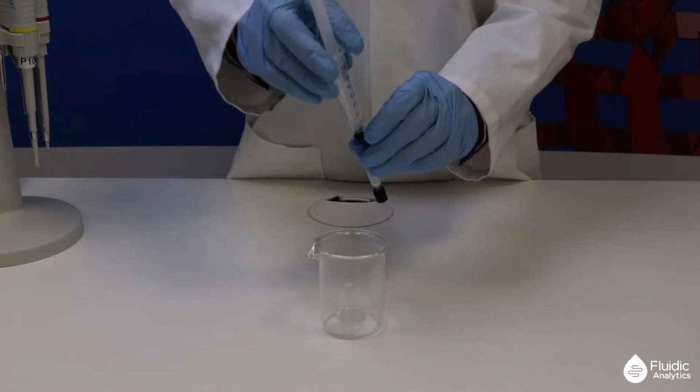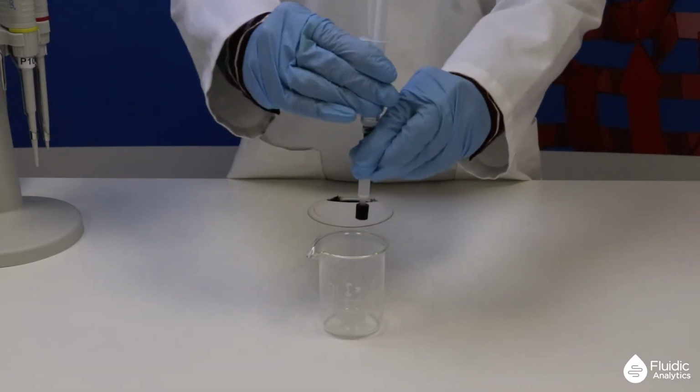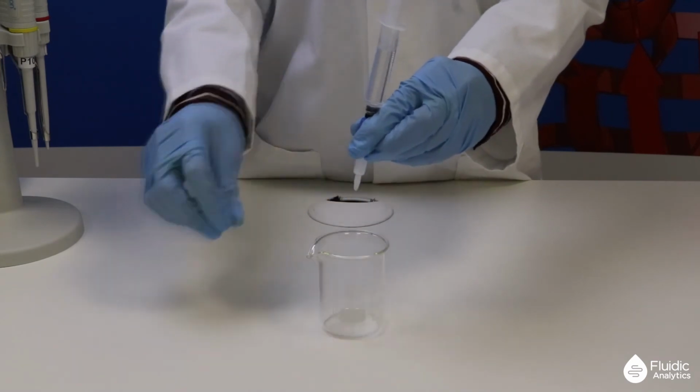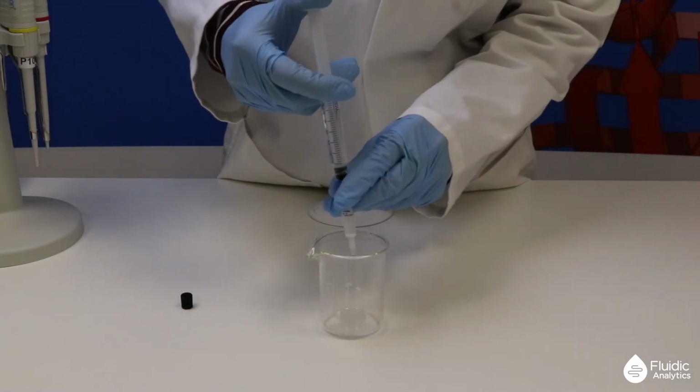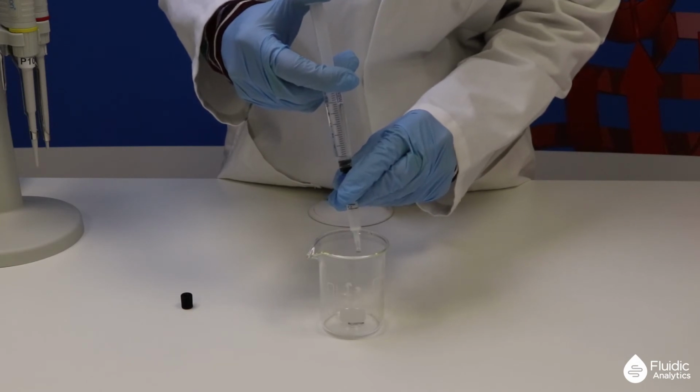Insert the syringe tip into the adapter, remove the cap and flow the buffer through the column into a waste collection tube. The target flow rate is about 1 milliliter per minute, so this should take about 5 minutes to do.